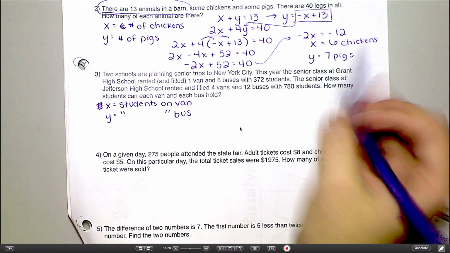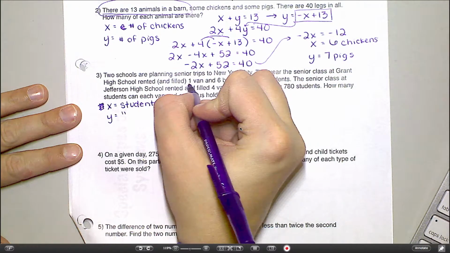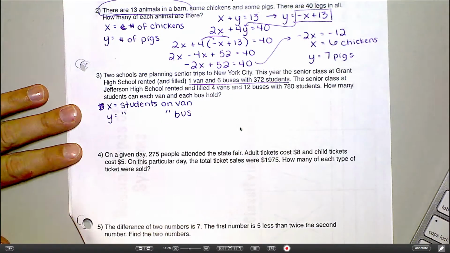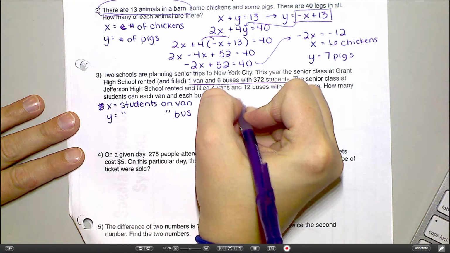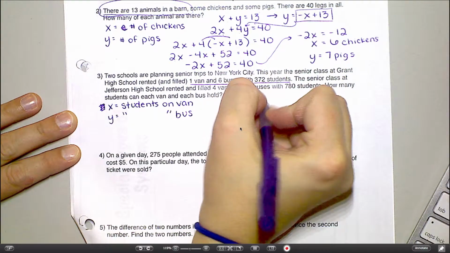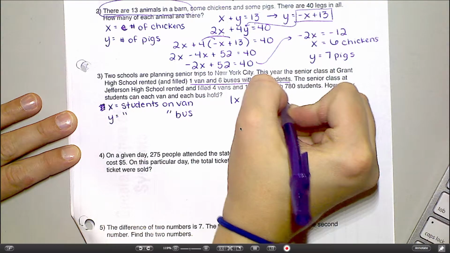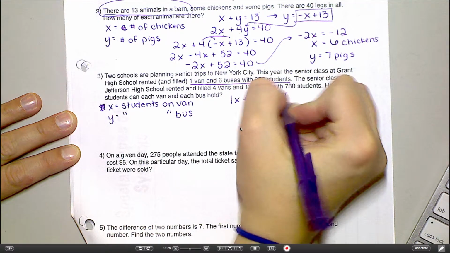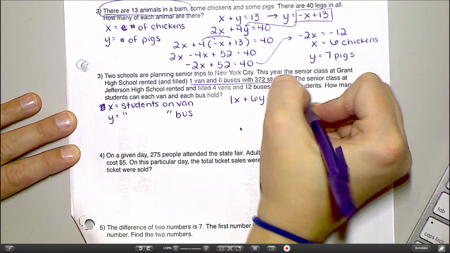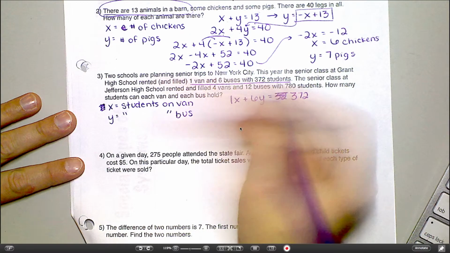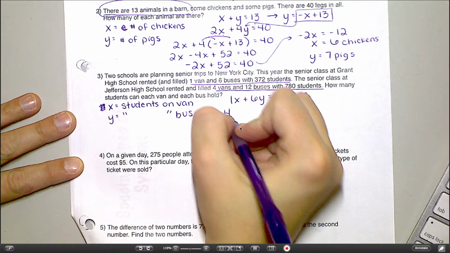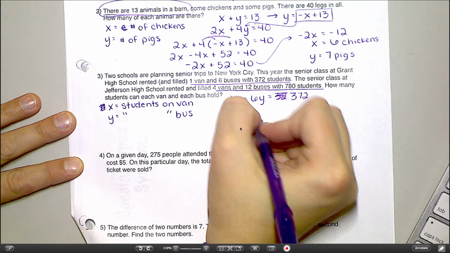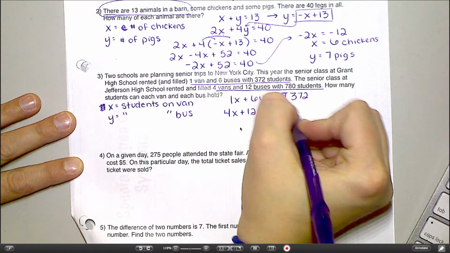Grant High School filled 1 van and 6 buses with 372 students. What's that going to look like in an equation? 1X plus 6Y equals 372. There you go. All right. 4X plus 12Y equals 780.